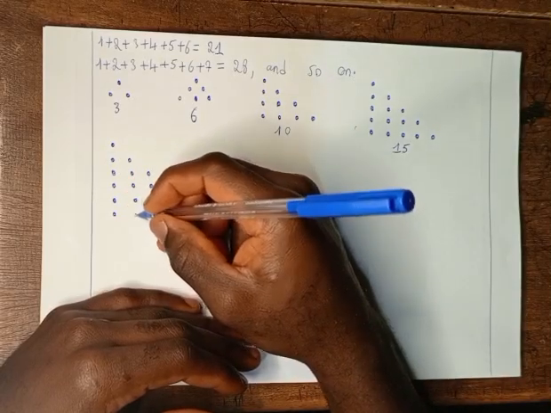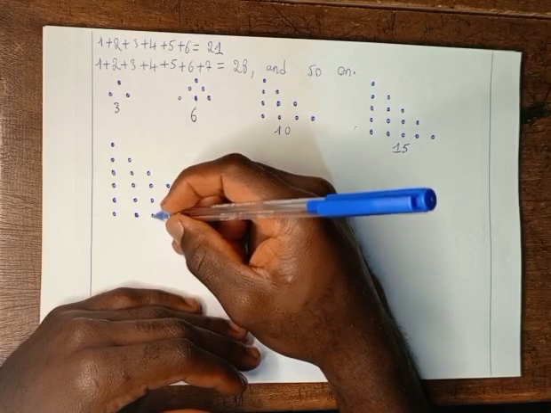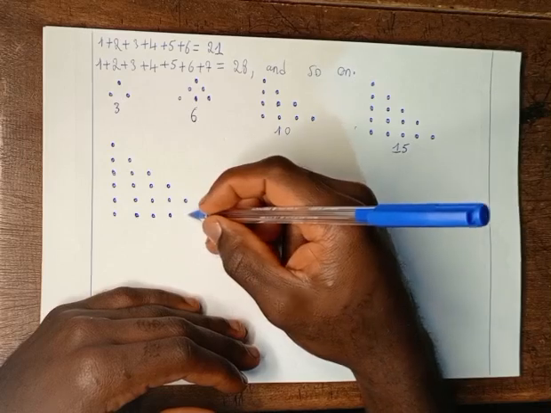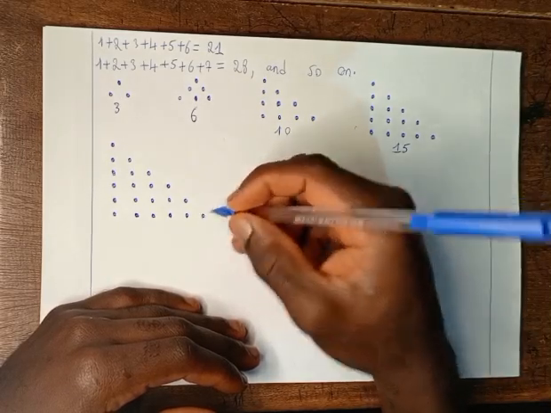The first row has 1 dot, the second row has 2, the third 3. This is the number 21.